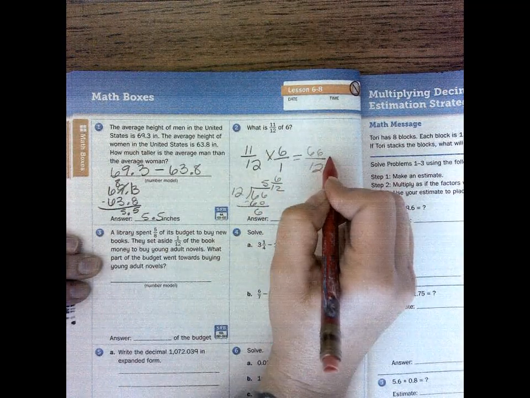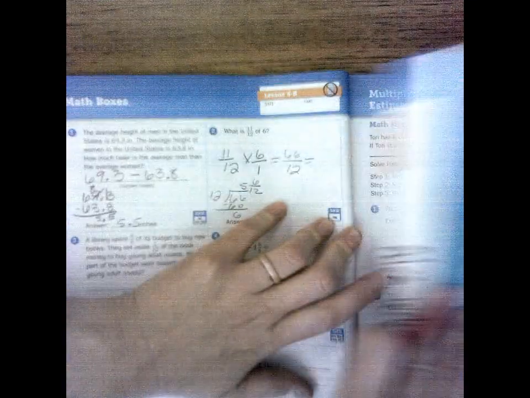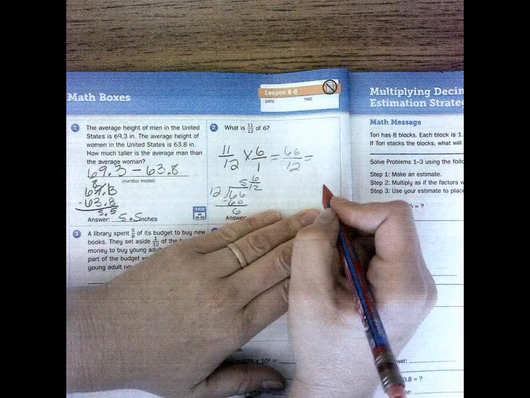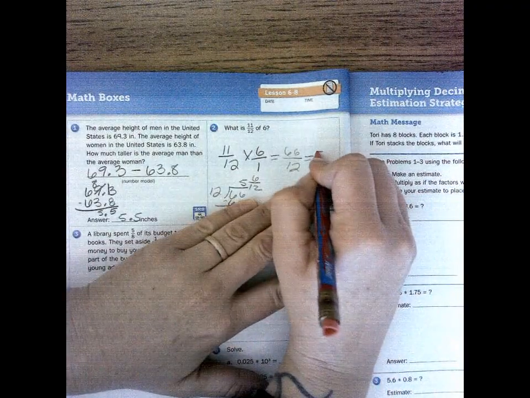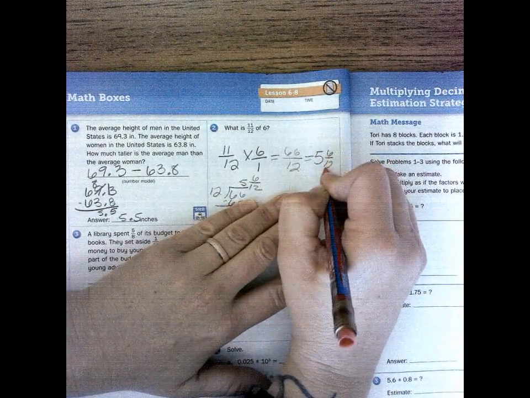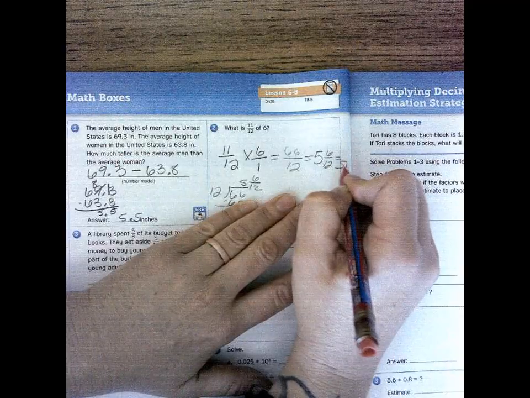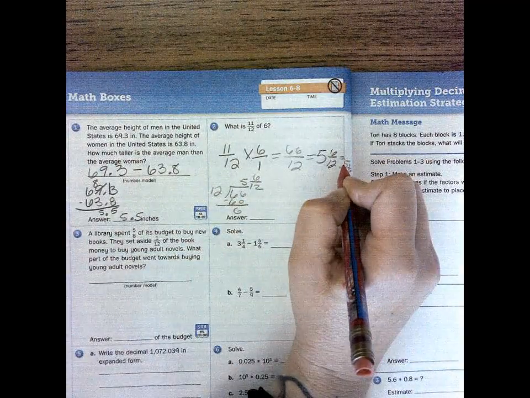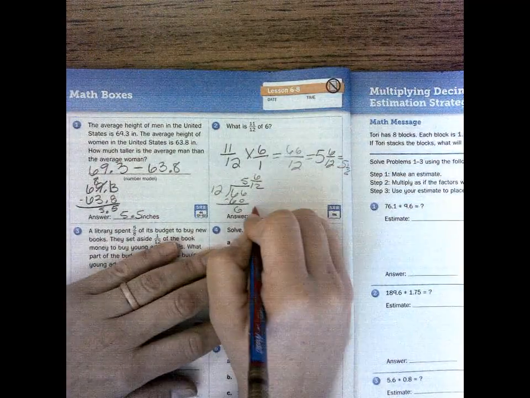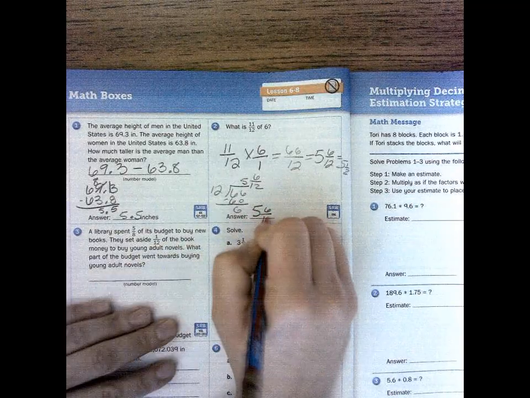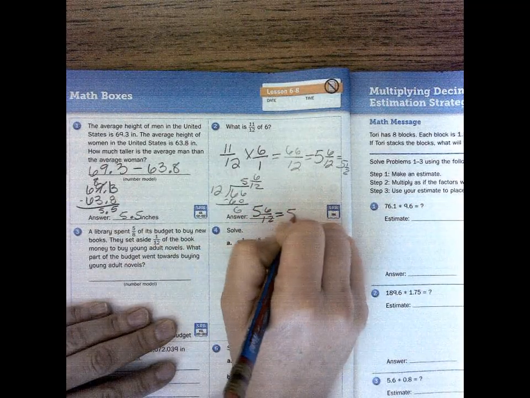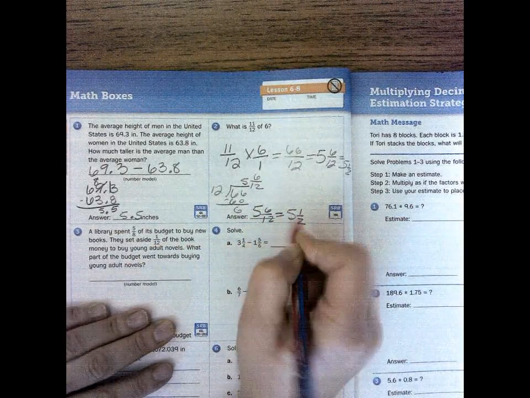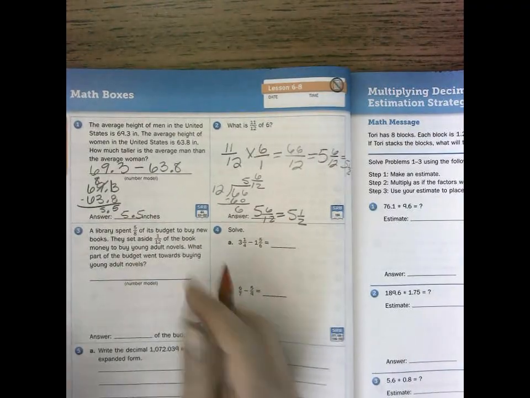So 66 over 12 is the same as 5 and 6/12, but it could go even smaller to 5 1/2, because 6/12 is the same as half. That's the equivalent fraction. So I would take either one of those two, 5 6/12 or 5 1/2.